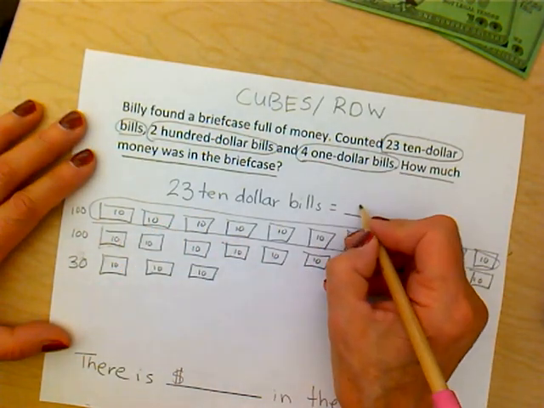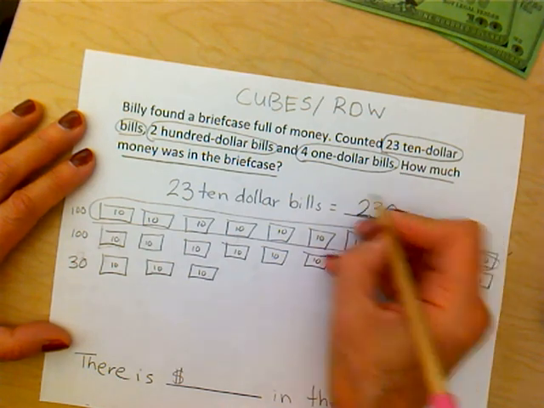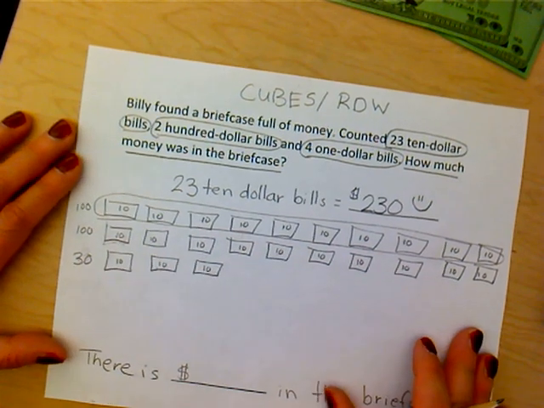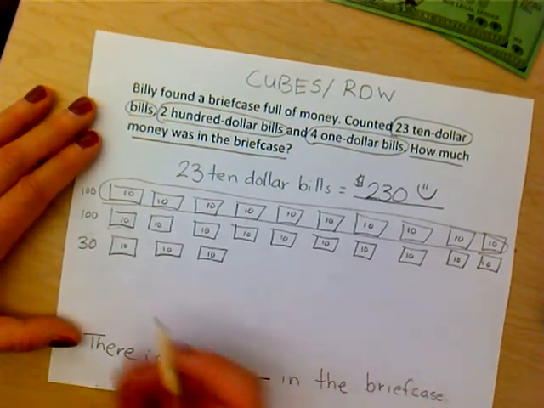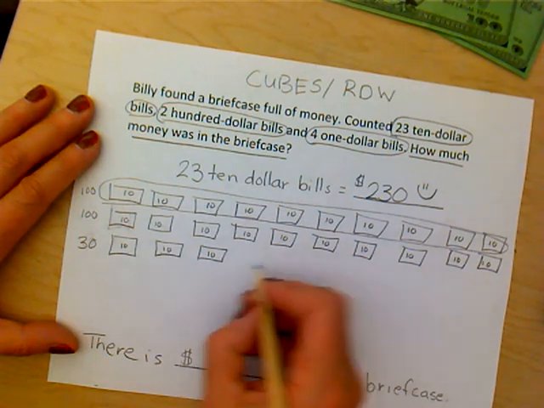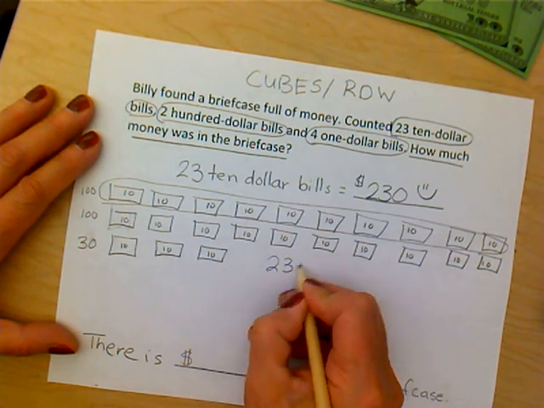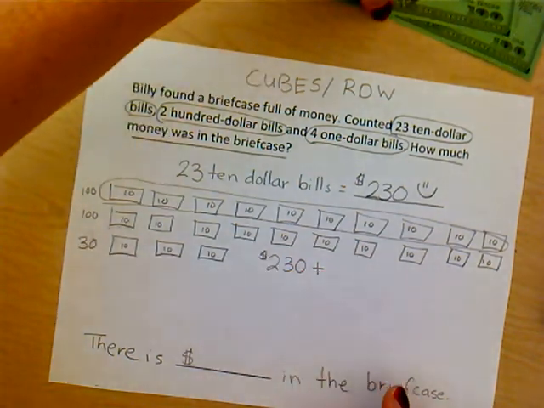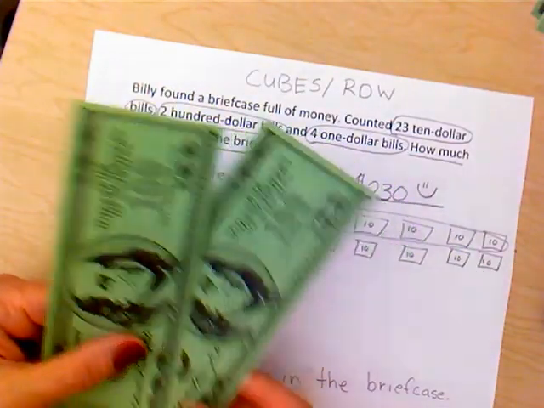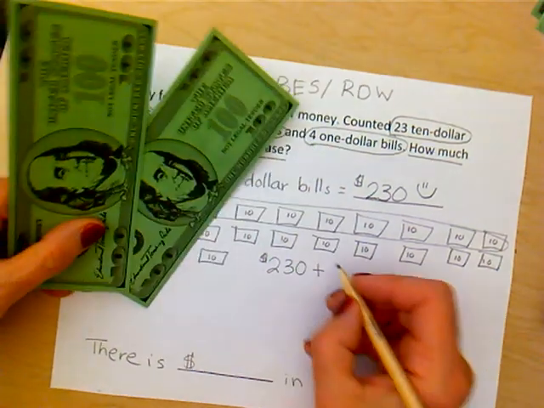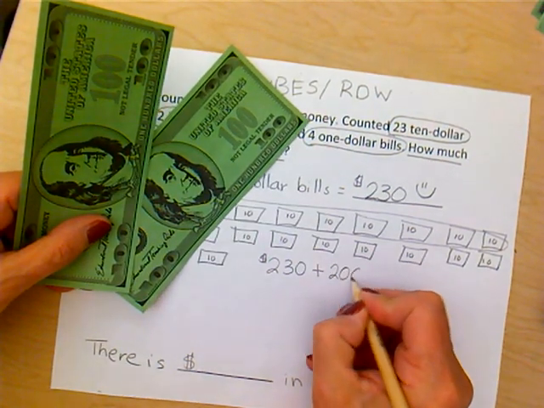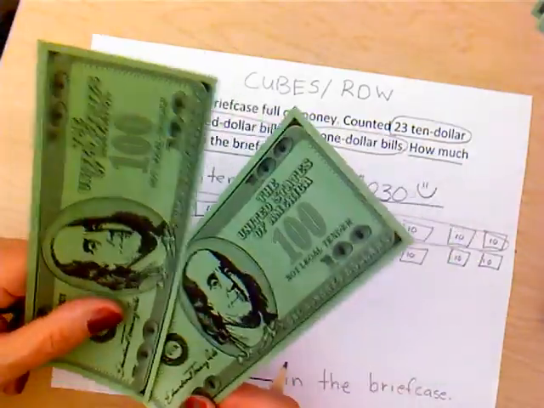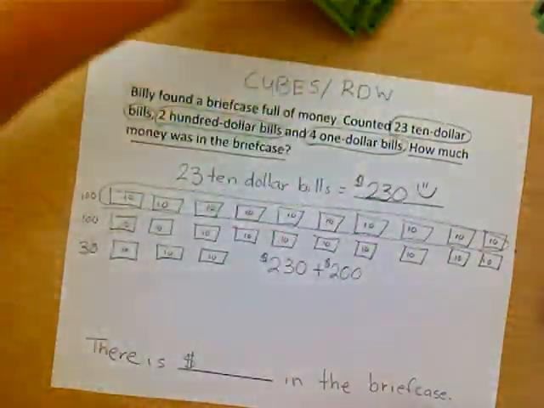If you got $230, you should give yourself a big smiley face. Maybe you drew a picture like mine, or maybe you had another way of figuring it out. So once I know that I have $230, I'm now going to have to add, remember I had 2 $100 bills. Will that be easy to add? Okay, so I'm going to add another 200. That's pretty easy, right? Because that's not like 23 $10 bills, but definitely a lot easier to add.